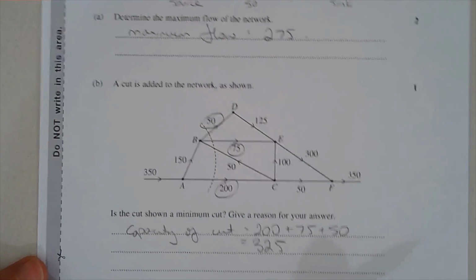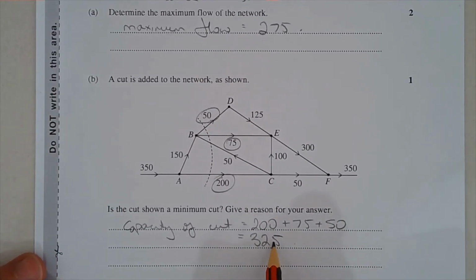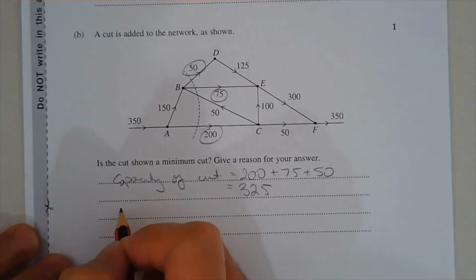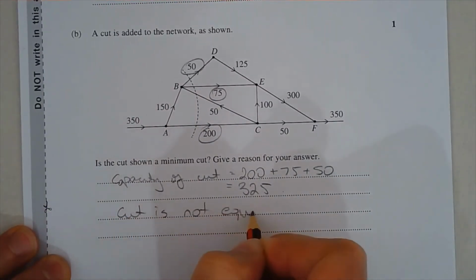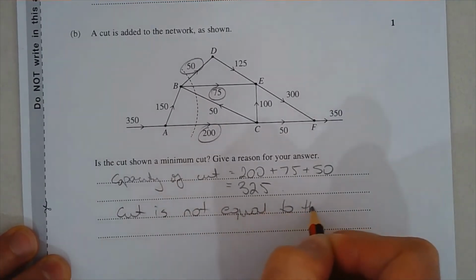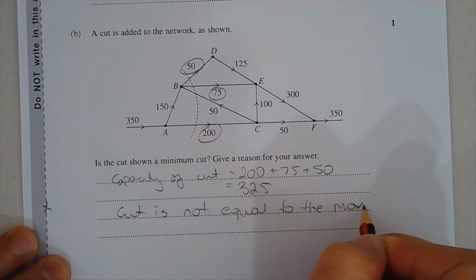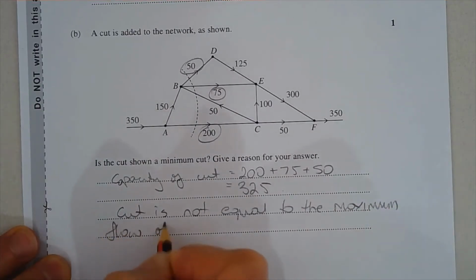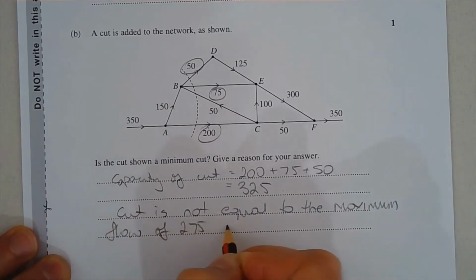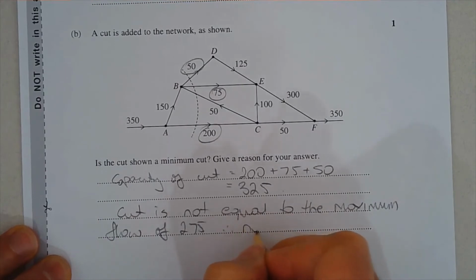Okay, now if the cut is a minimum cut, it should be equal to the maximum flow. So the cut is not equal to the maximum flow of 275, therefore it is not a minimum cut.